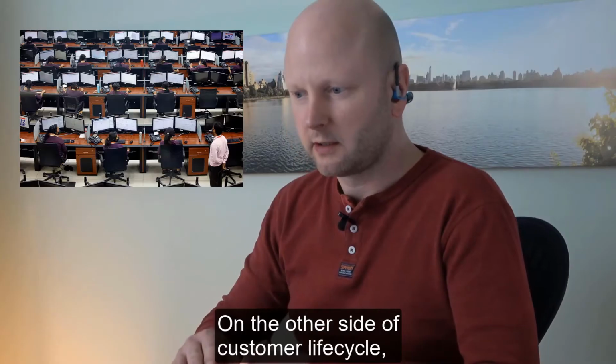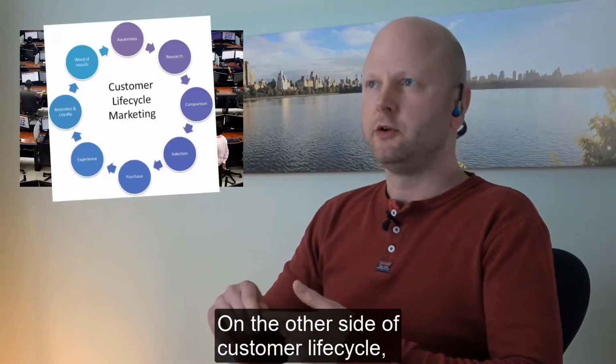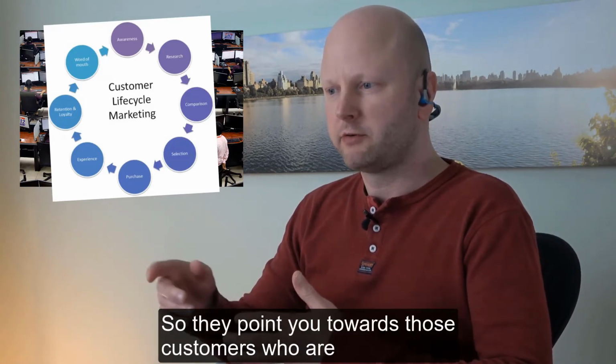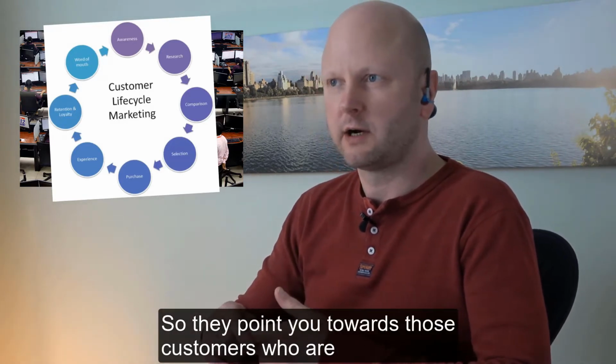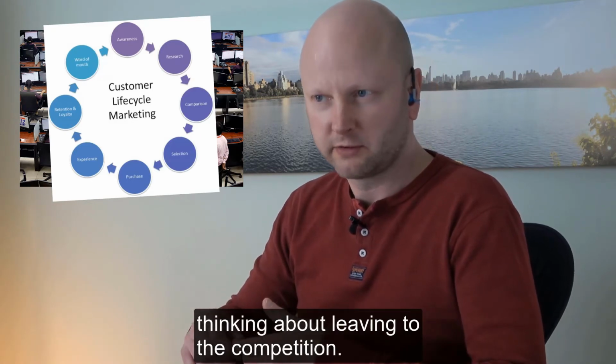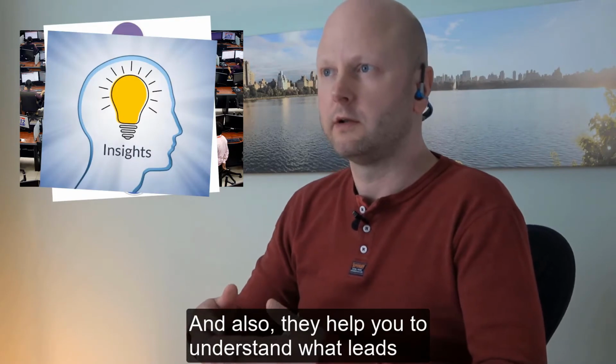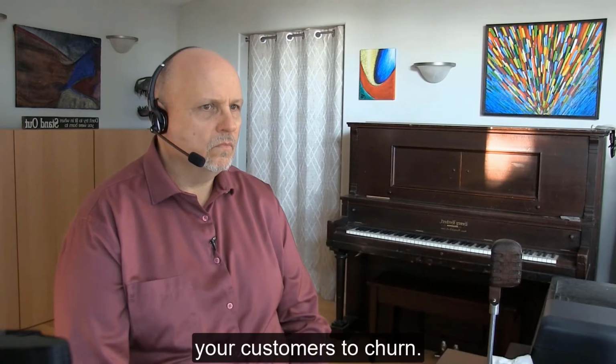On the other side of the customer lifecycle, you would have churn models. They point you towards those customers who are thinking about leaving to the competition. And also they help you to understand what leads your customers to churn.